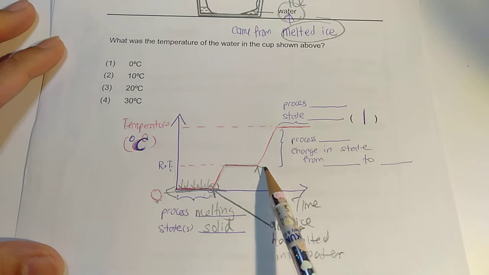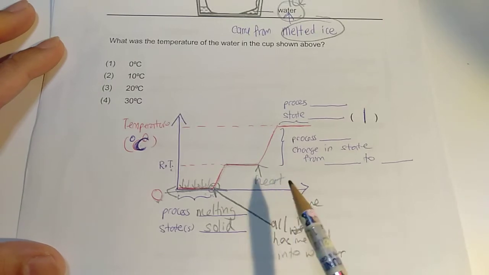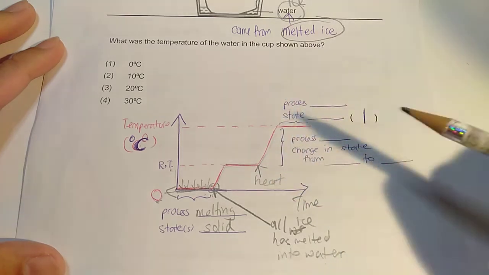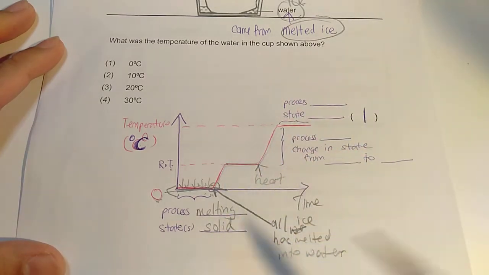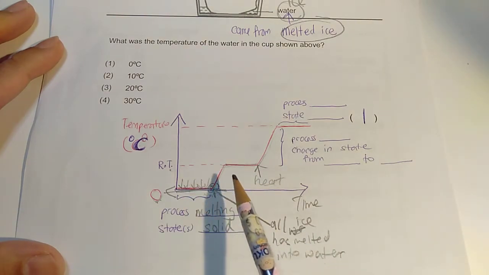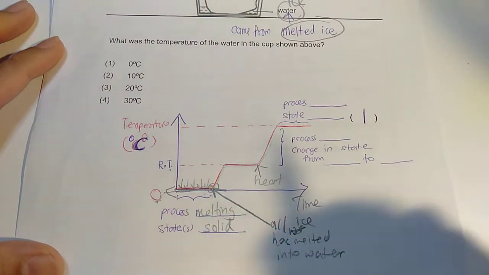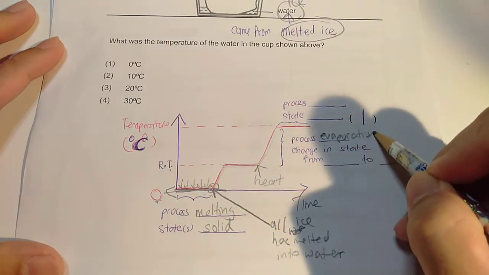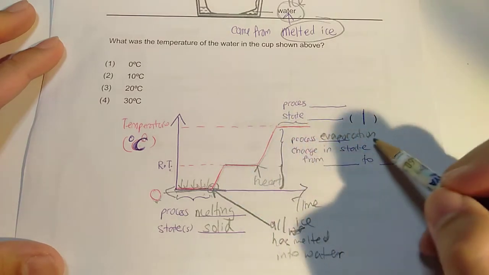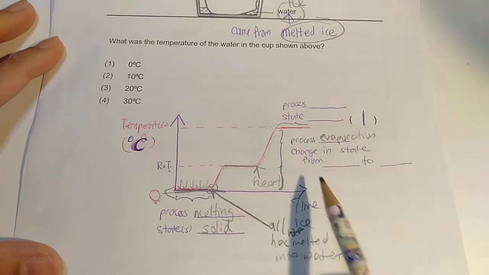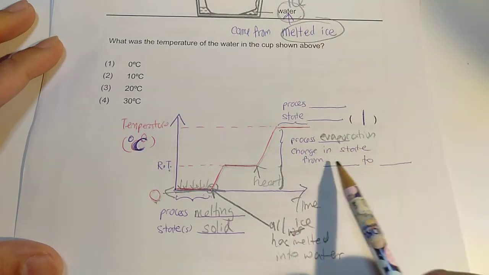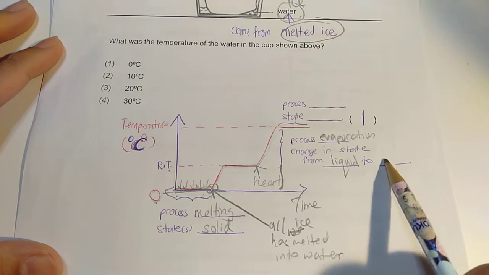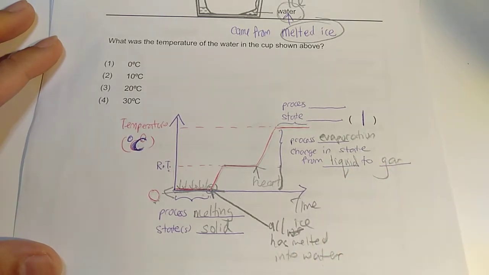And at this point, if you apply some heat to it, the water starts to gain heat. So long as water is in an environment where the environment is at a higher temperature, there will always be something happening. This is called evaporation. Actually, evaporation happens all the way here. Evaporation happens at any temperature. This is a process where the change in state is from a liquid to a gas. That's called evaporation.